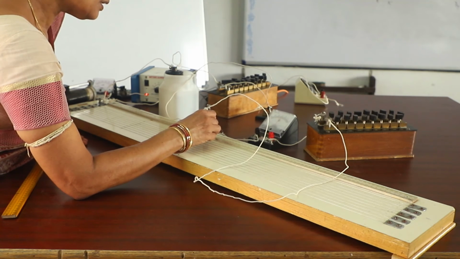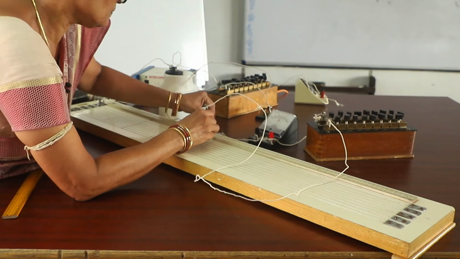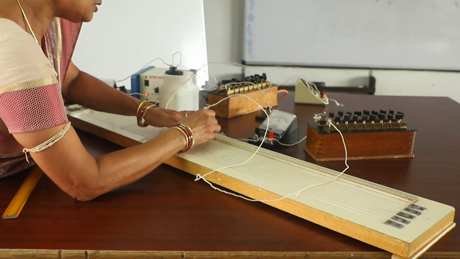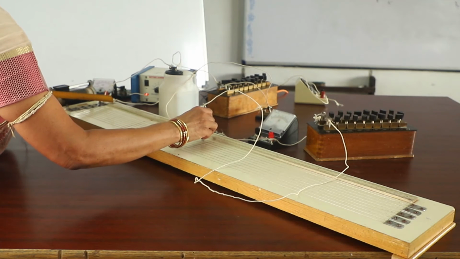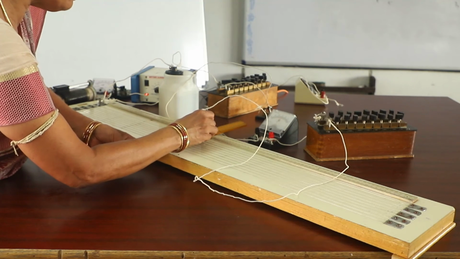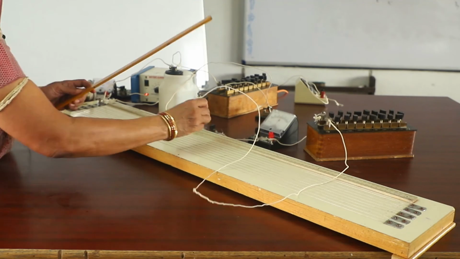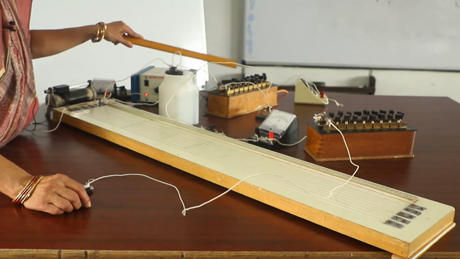Suppose it is coming on the 3rd layer now. 3rd layer means 200 plus. 200 ends here. 200 plus means on the upper scale you will use 236.2. 236.2 is the balancing length with shunt.